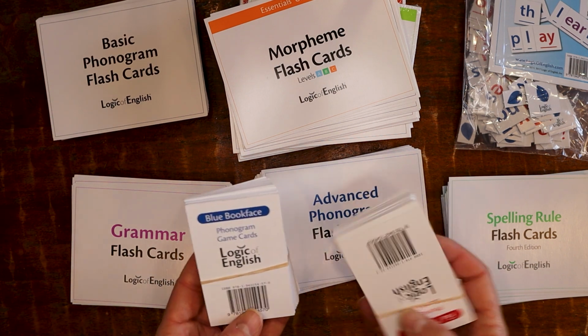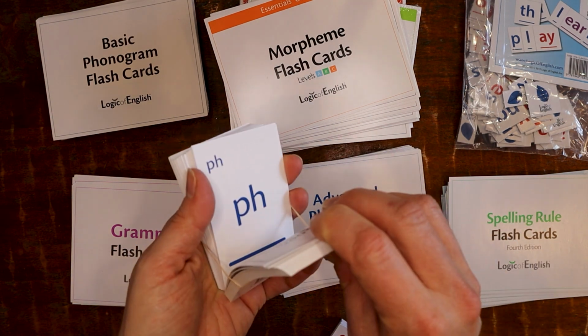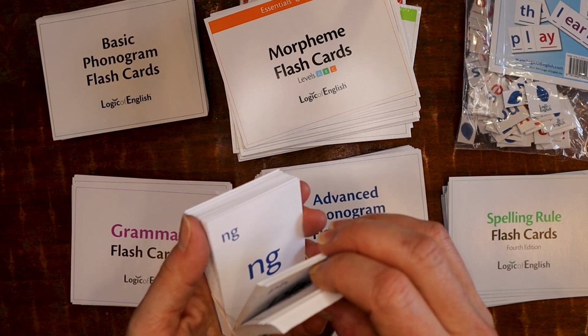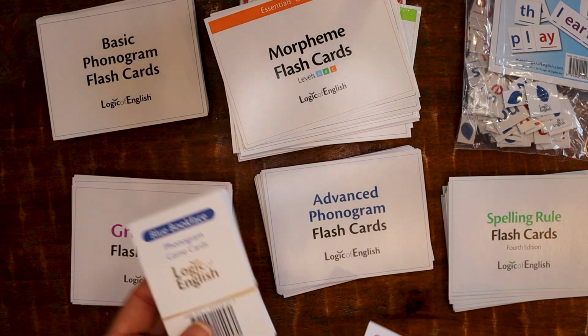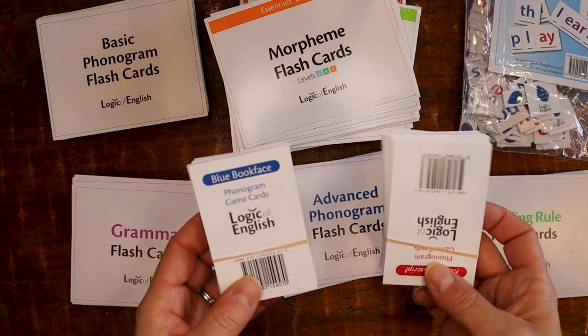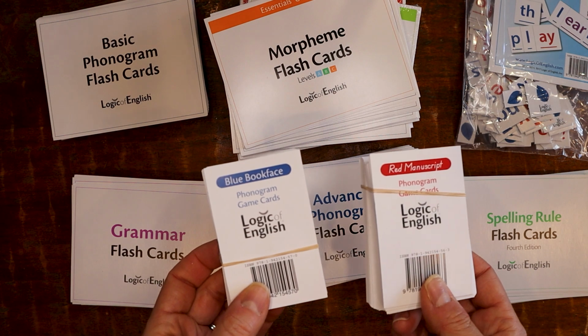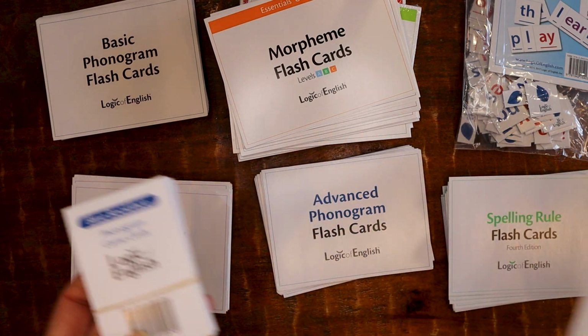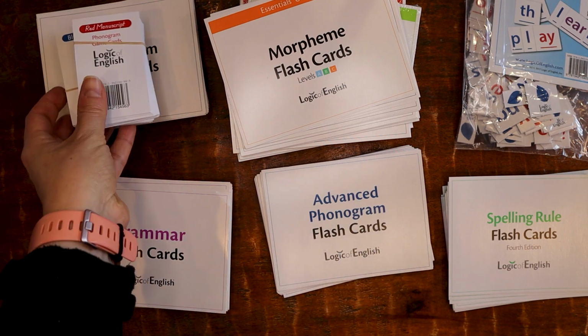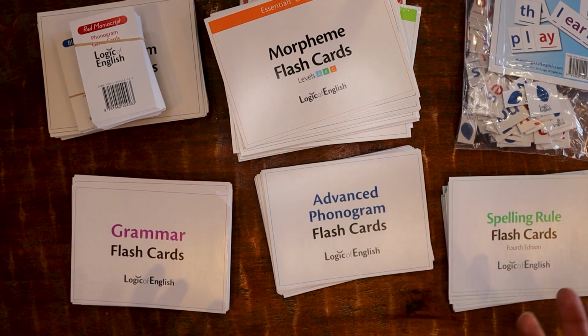So these are the game cards, and these are the phonograms just in game cards, so that way you can play a lot of different games like Go Fish and various things like that using these cards. And the kids won't say, do you have an A? They'll say, do you have an a, ah? So they'll be constantly practicing those sounds. So I really do like that.